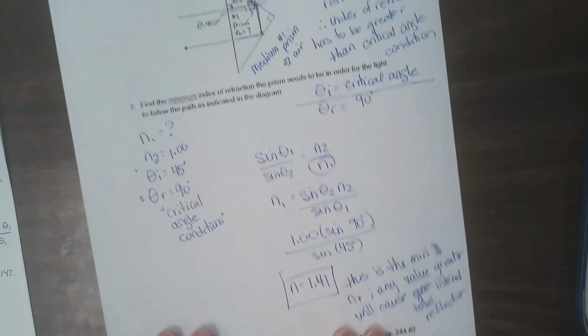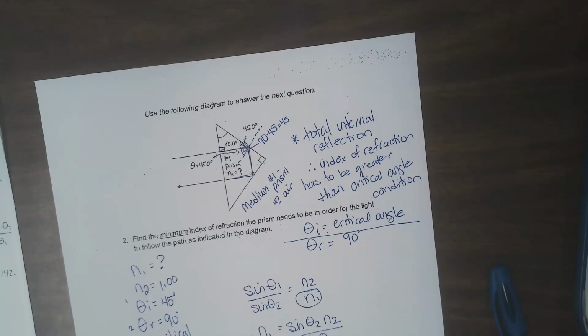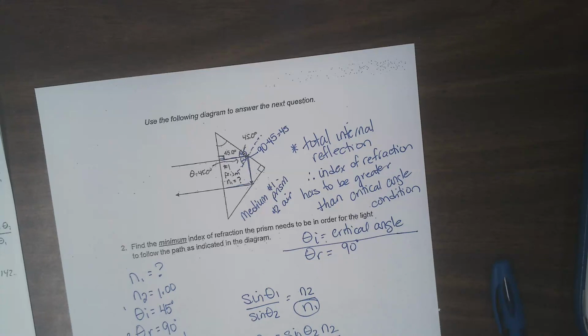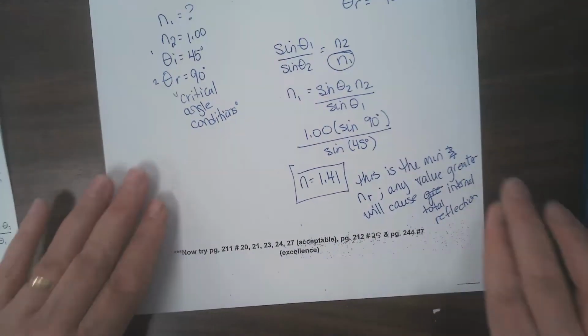Okay, so key points that you have to remember. The index of refraction has to be greater than the index of the incident, and the critical angle is the incident angle, and the refracted angle is 90 degrees. Those have to happen. Otherwise, you're not going to get critical angle, and you're not going to get total internal reflection. So this is the end of the lesson.